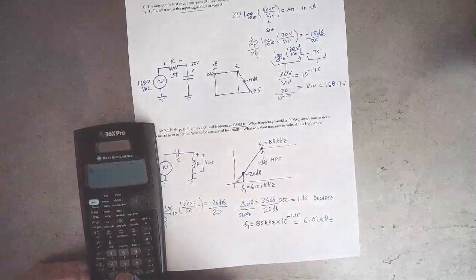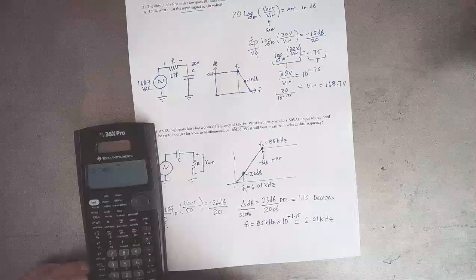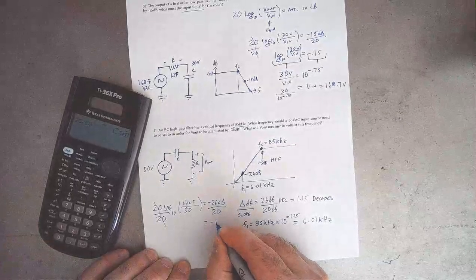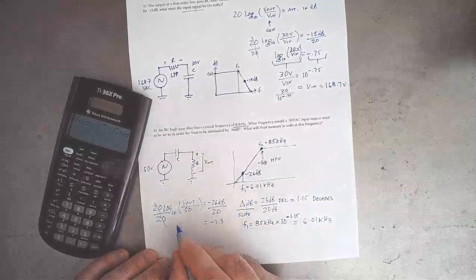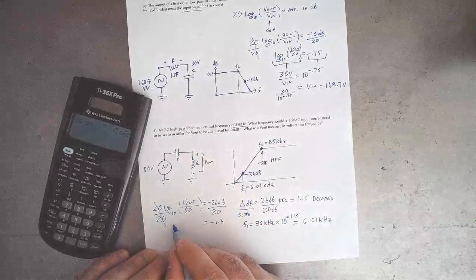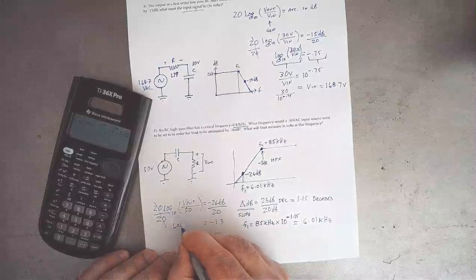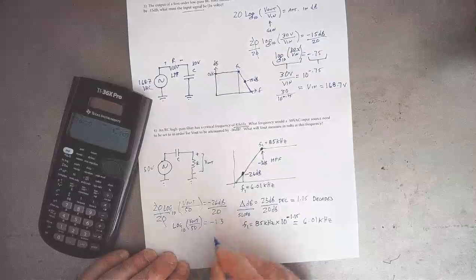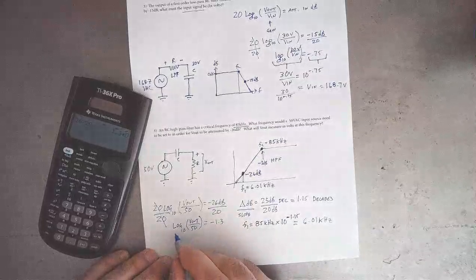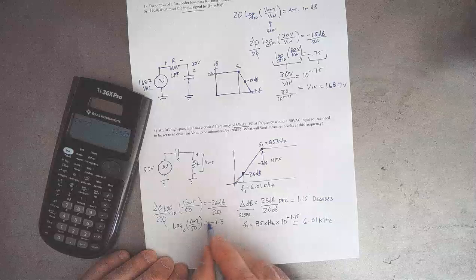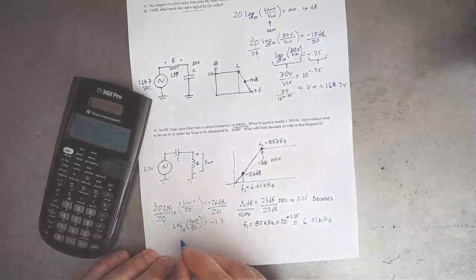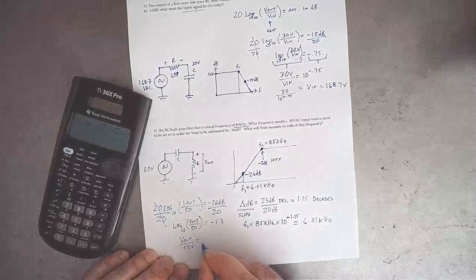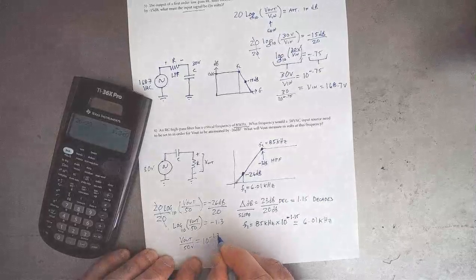So 26 divided by 20 is what? Minus 1.3. And that means we're left with log base 10 of Vout over 50 equals minus 1.3. Okay, so we're going to say 10 to the power of all this equals 10 to the power of all this. The log base 10 is going to go away. So we're going to end up with Vout over 50 volts equals 10 to the minus 1.3.